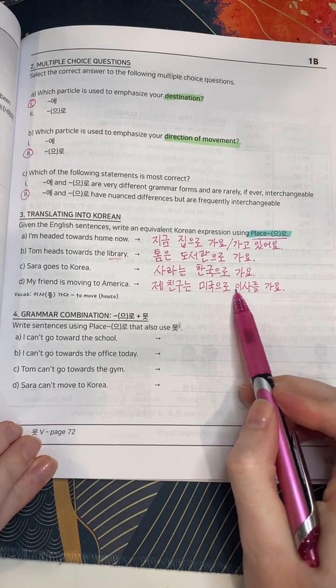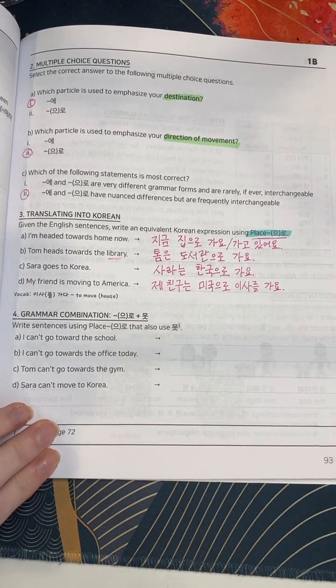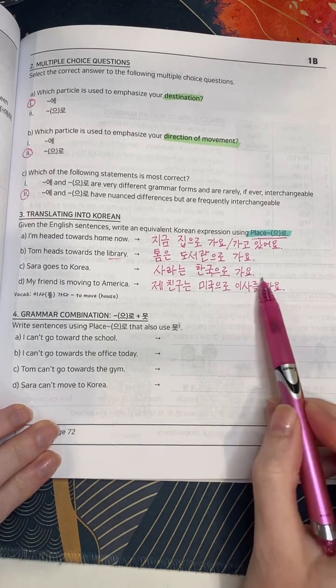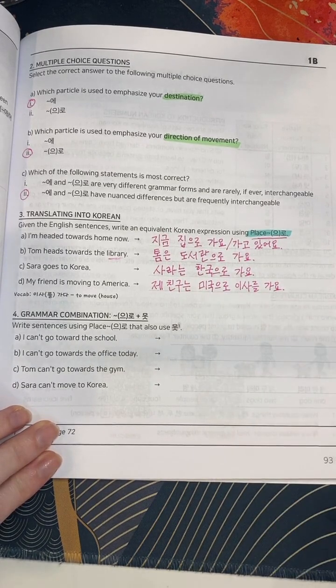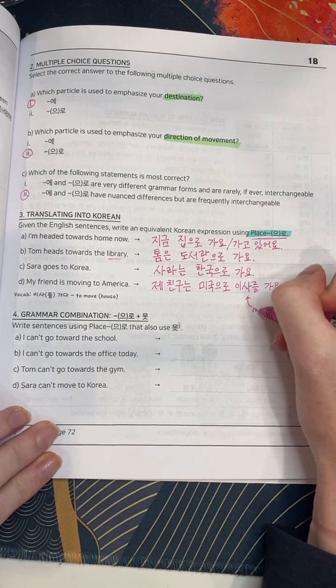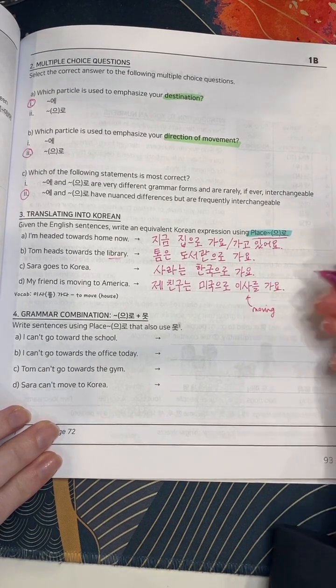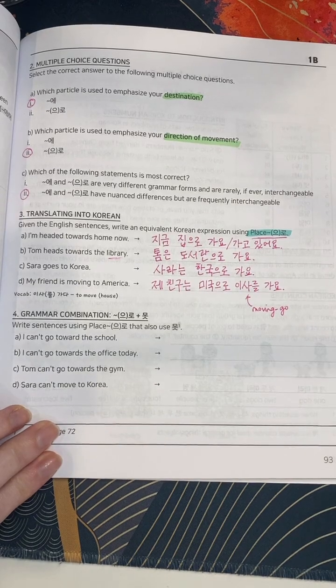This 이사 is to move, and this little 가다 is to do the action of it. Why 으로? In the case of 이사하다 or 이사가다, it's most common to use 으로. What is 이사를? This is moving. Moving is literally like moving go. Literally.